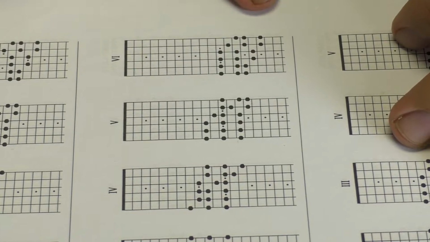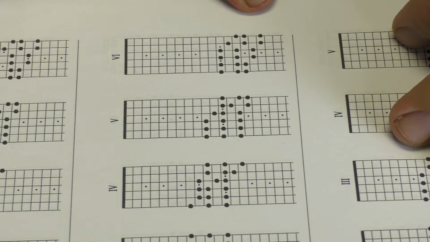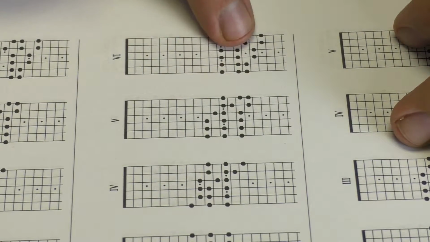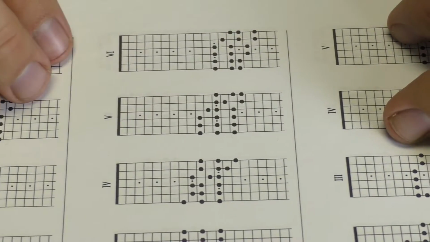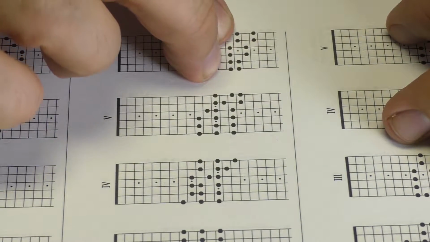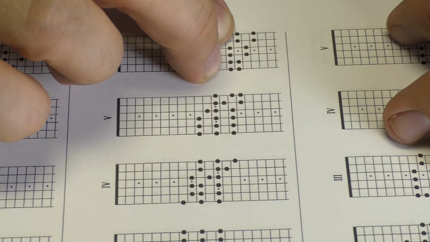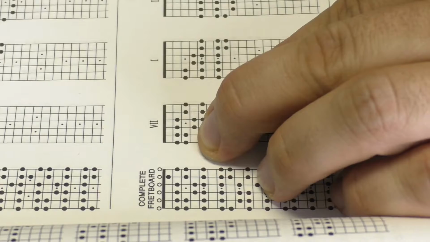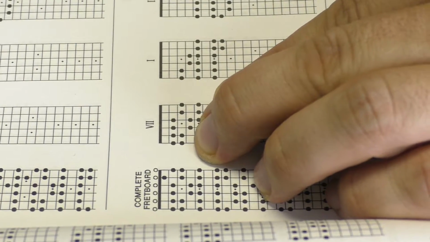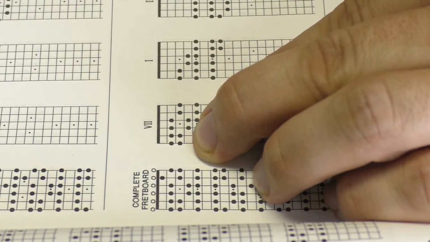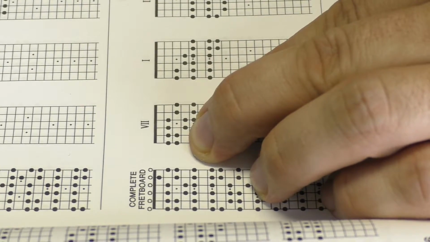If the book had Locrian listed right here, you would see the same thing happening by covering up the first notes here and the last notes on Locrian. But see that shape there? Here I am covering up the first notes on each string on the minor scale shape. Here I am covering up the last note on each string for the Locrian shape. So as you can see, there was still the same pattern left.